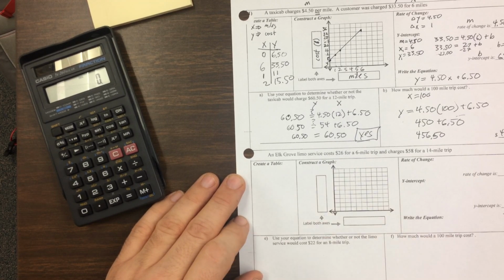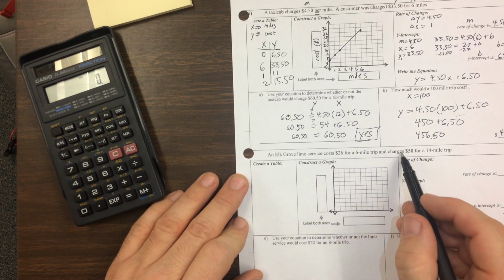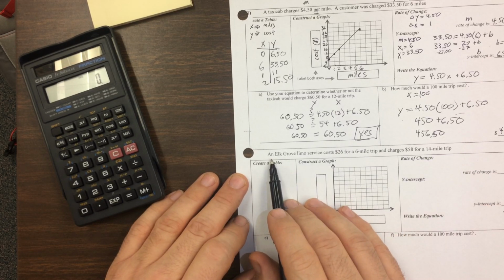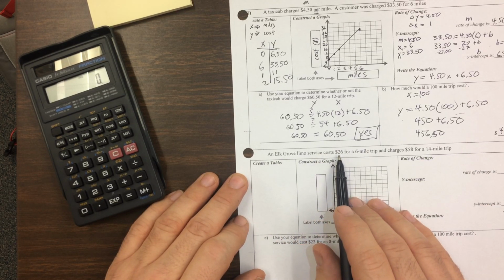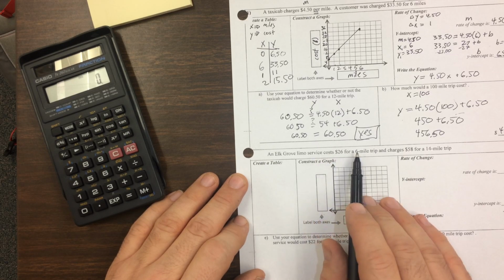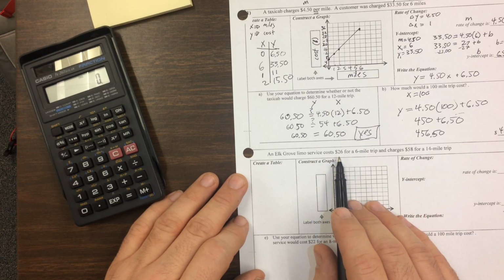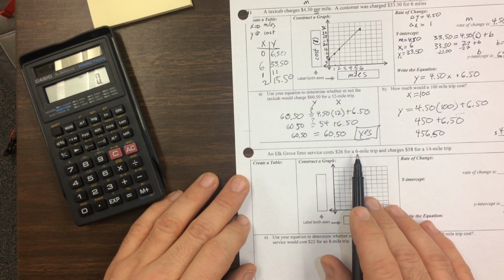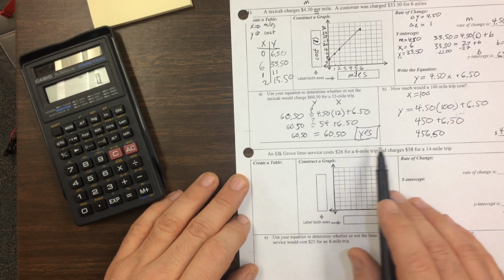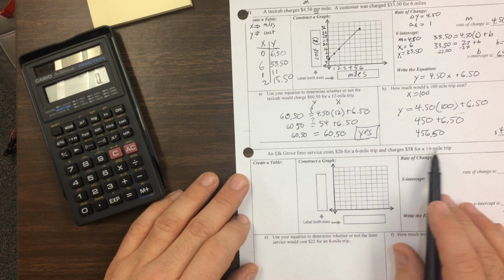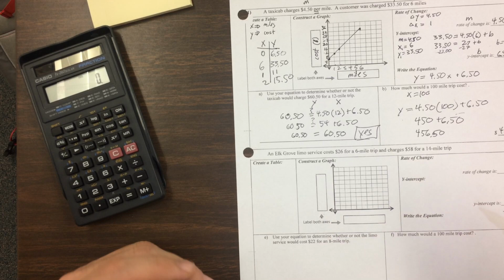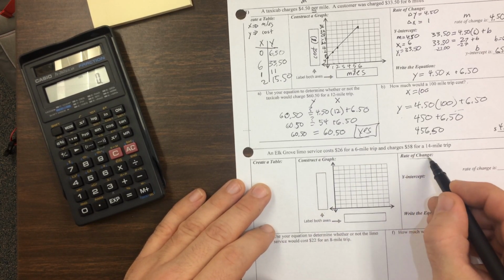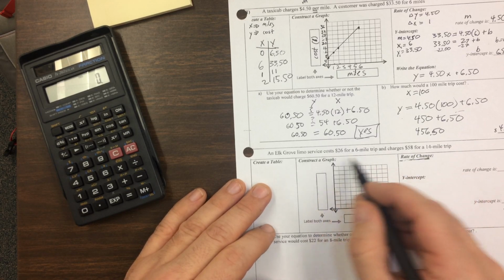All right, an Elk Grove limo service costs $26 for a 6-mile trip and charges $58 for a 14-mile trip. Notice we don't have an every, right? We just have it's $26 for this mile, but it's not $26 for each 6-mile trip. So there's no every, monthly, per mile, each. There's no words in here that are indicating a rate, something that goes on and on. So I don't have a rate here. So rate of change is something I'm going to have to calculate.